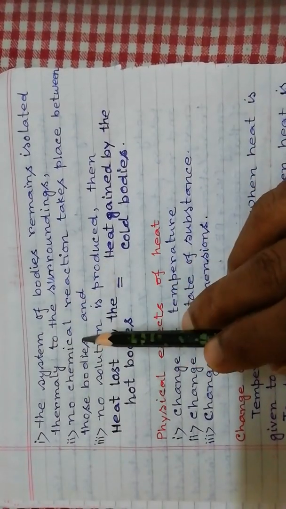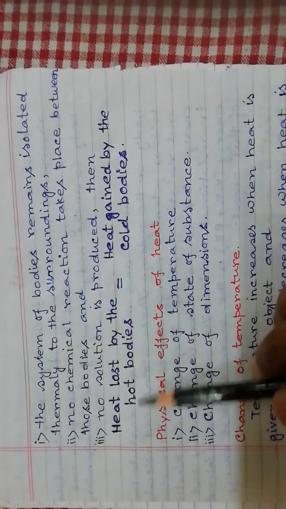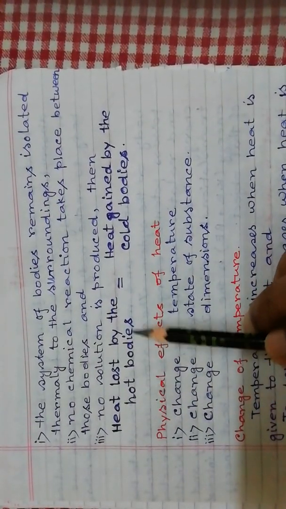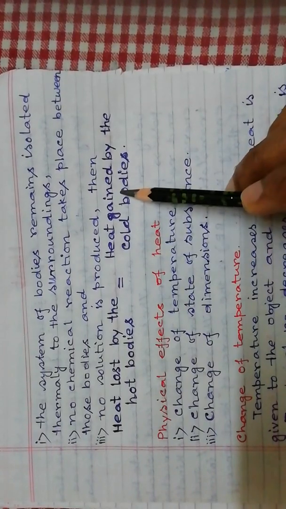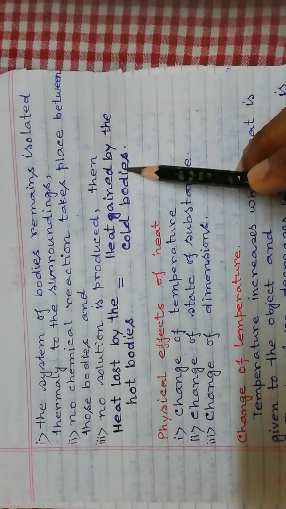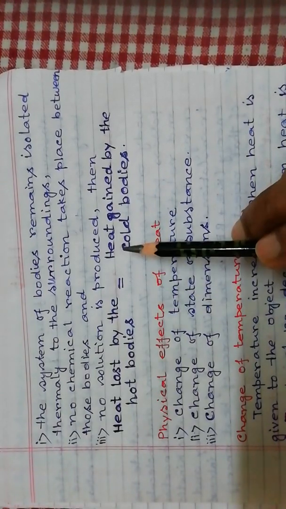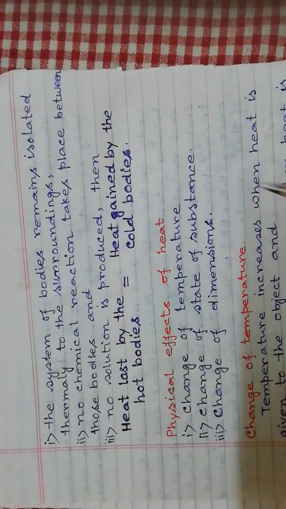If these three conditions are maintained, then heat lost by the hot body is equal to heat gained by the cold body. This is the principle of calorimetry.